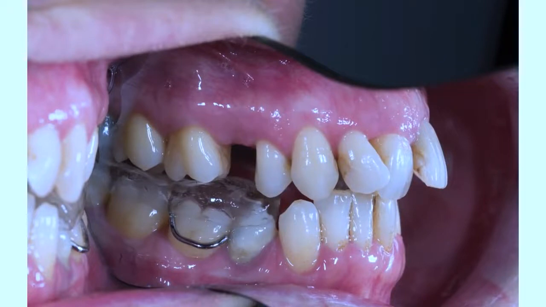Now, you could ask maybe why we do the splint in this case in the lower, or in other cases we do it in the upper arch. So imagine we do this splint in the upper arch. We will have a big problem here because the splint will block the movement completely. If we come from up to down here, we block it.